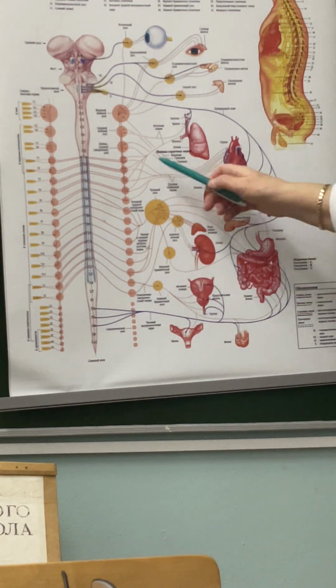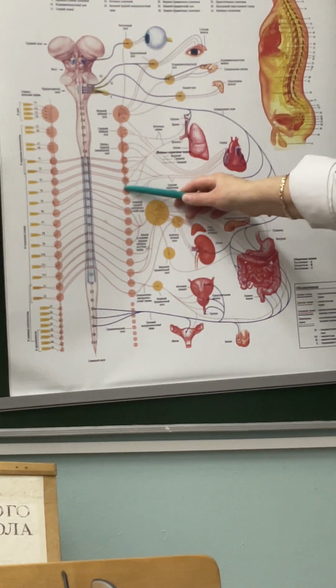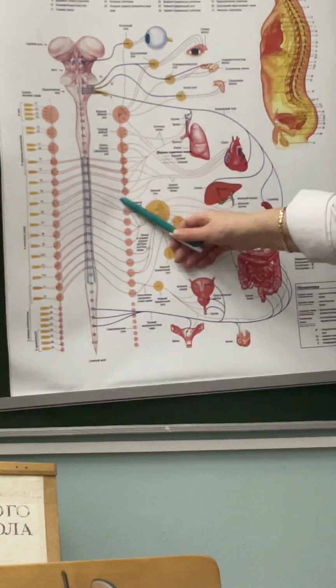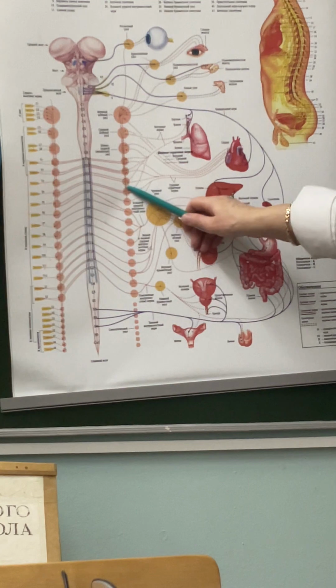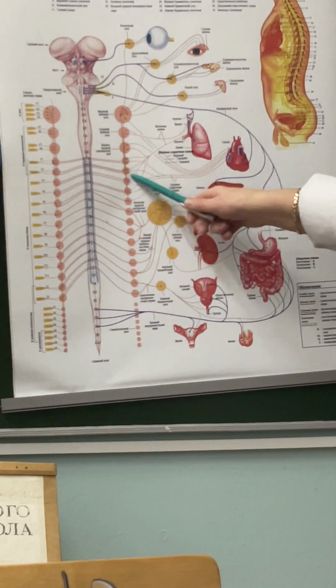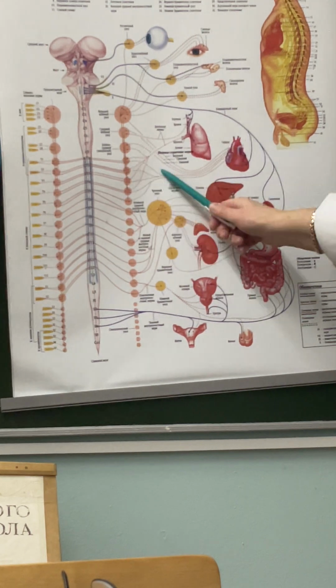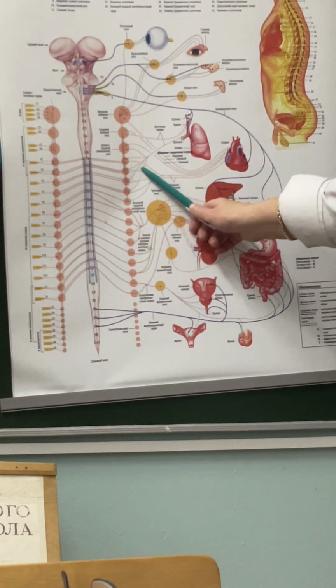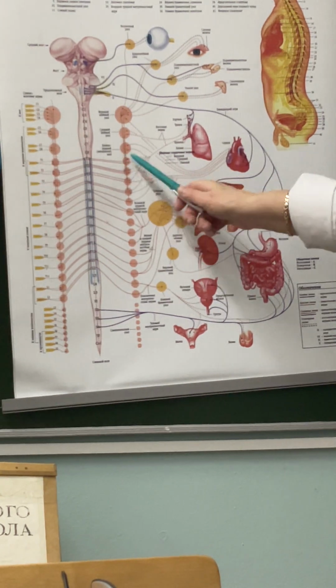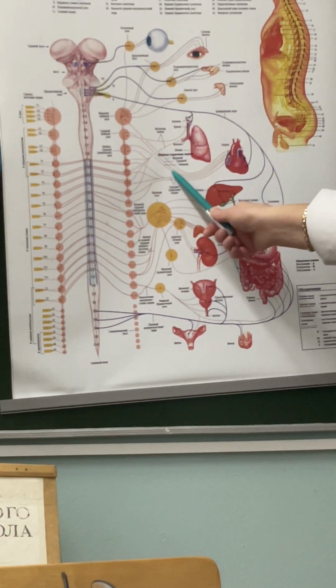From this. Okay, guys. Now thoracic part, thoracic sympathetic trunk. It has white, it has gray, it has perivascular plexuses, postganglionic fibers. It has visceral branches, which are formed by the postganglionic fibers. How do we call these nerves? By the organs which they supply and where they form the plexuses.